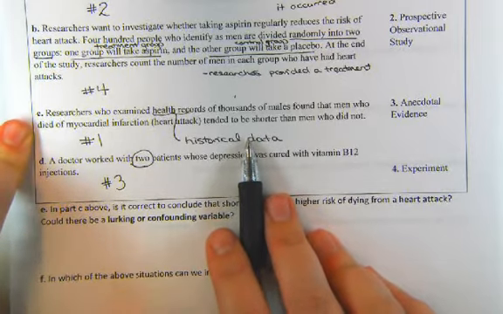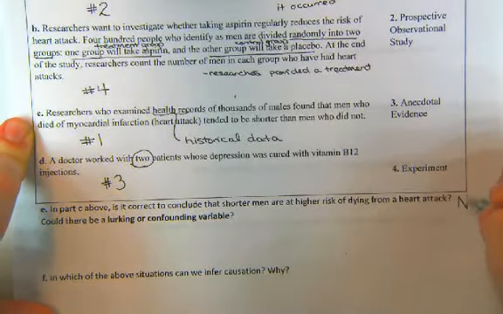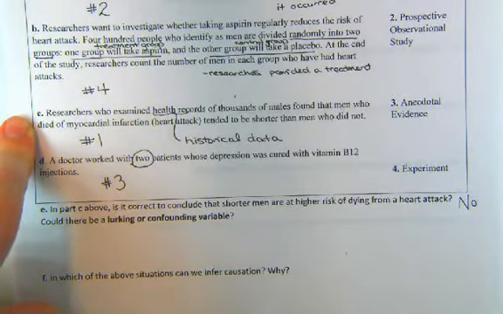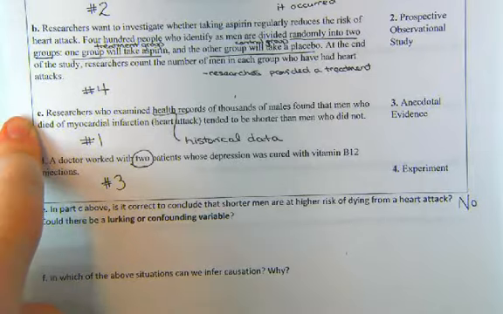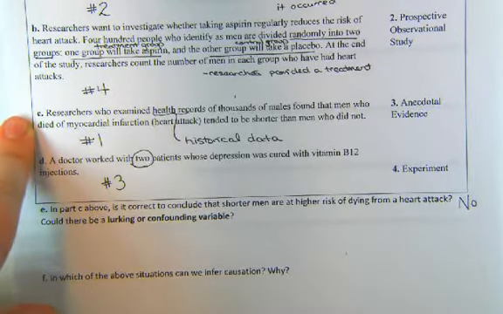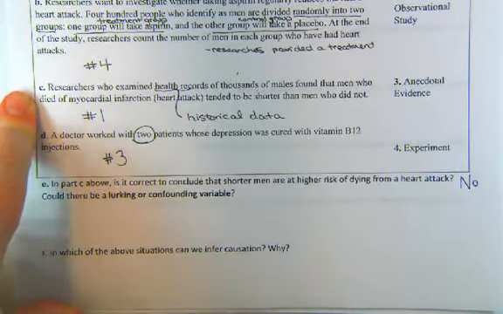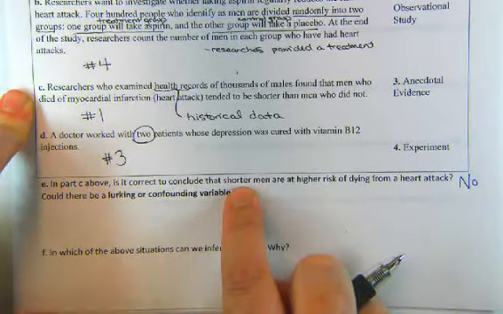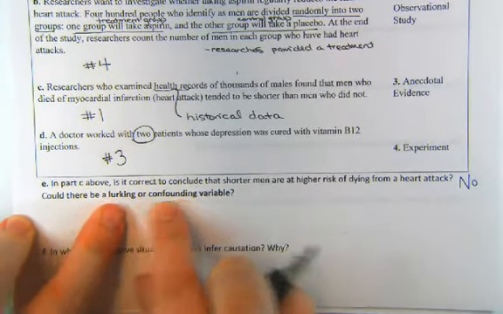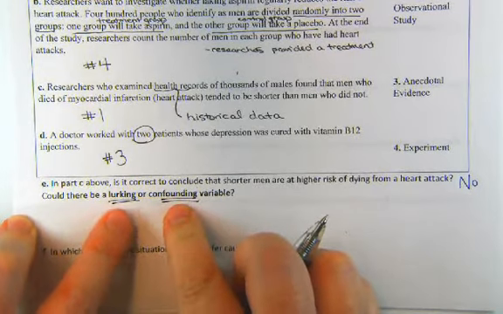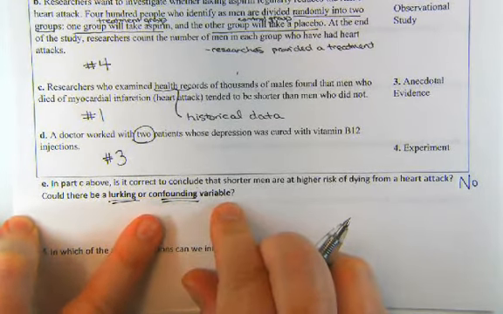It's hard to say since I'm not a doctor, but likely it isn't the height causing the heart attack. It's something else within the body that makes heart attacks more likely. So it's not likely the height itself, being short itself. It's likely that there are lurking or confounding variables. Those are interchangeable. You can call it a lurking variable or a confounding variable, but it's the idea that there could be some other variable causing the heart attacks.